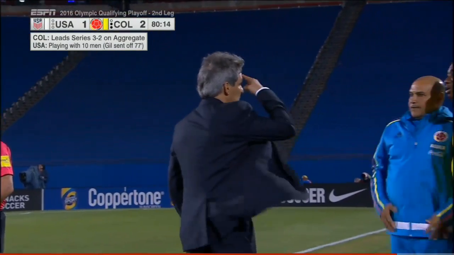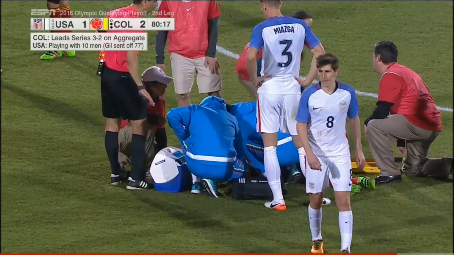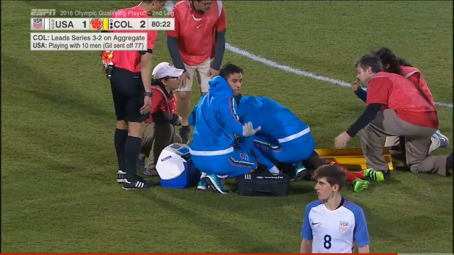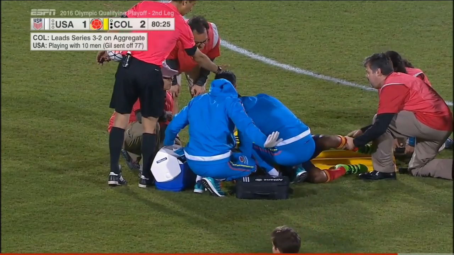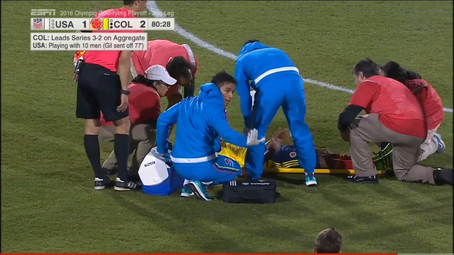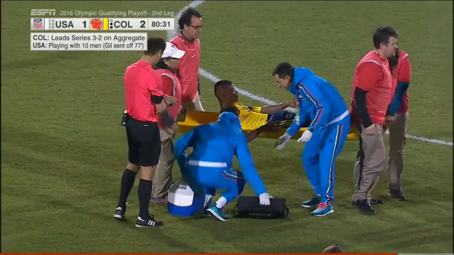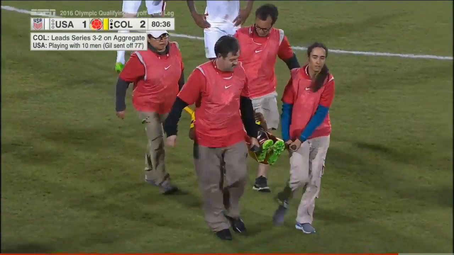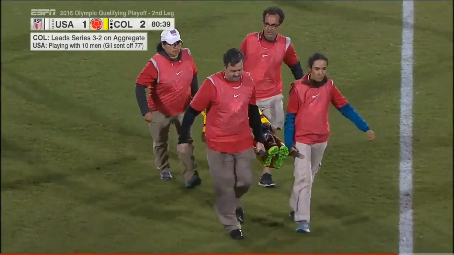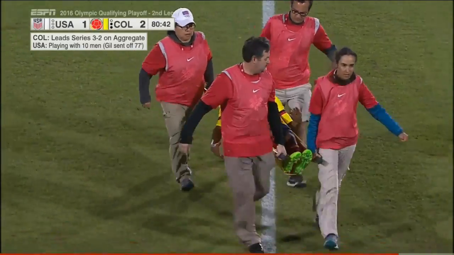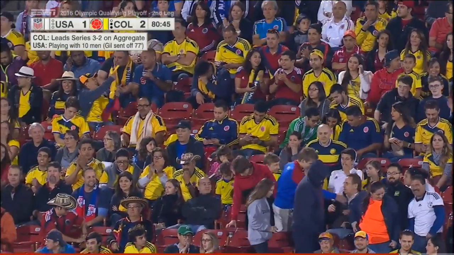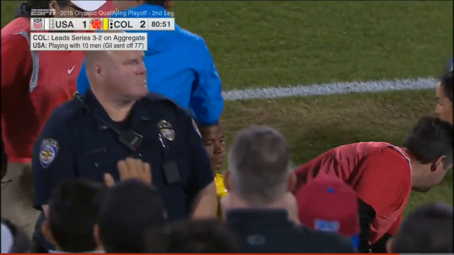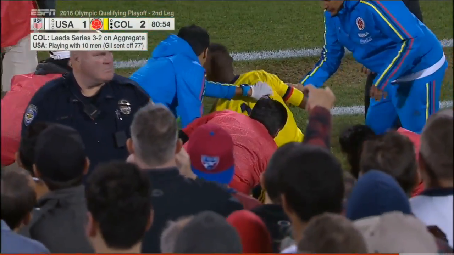US down a goal here, down a man. Not quite down and out, but very much on what appears to be life support as Colombia ready another change. The man who made way right at the midway point of the first half in the first leg, Jose Uyudo, comes on. Those wearing yellow, and there are plenty of them here in Toyota Park tonight, and beaming.